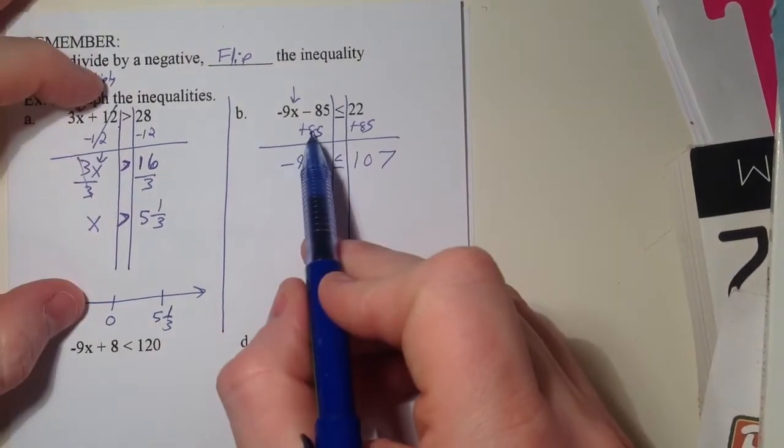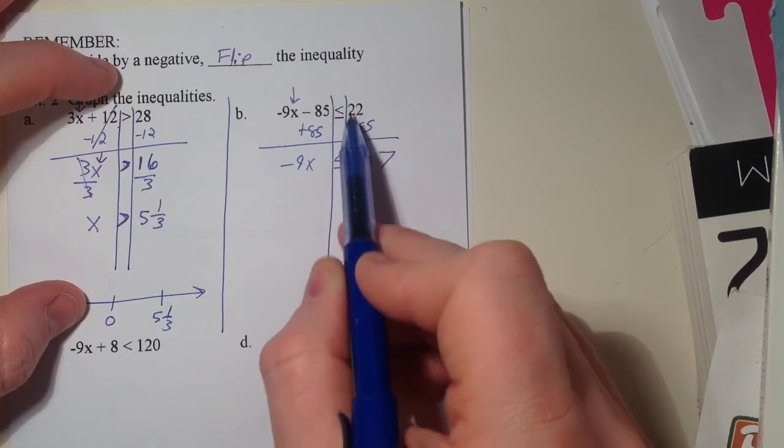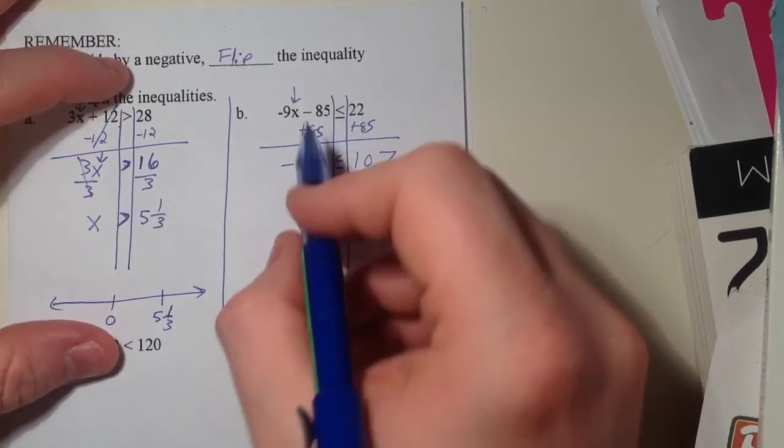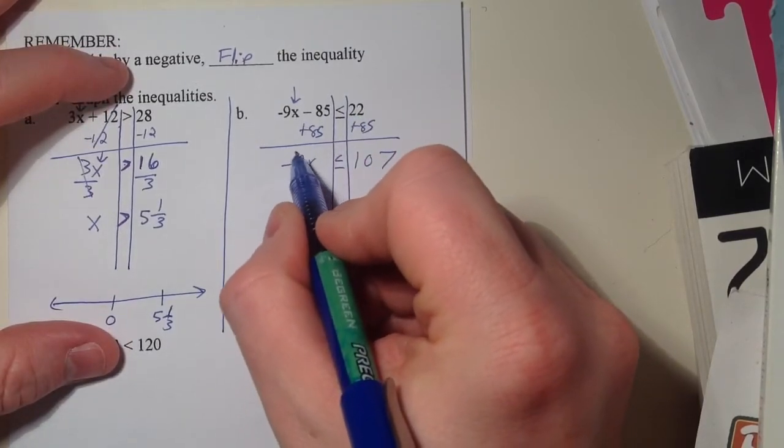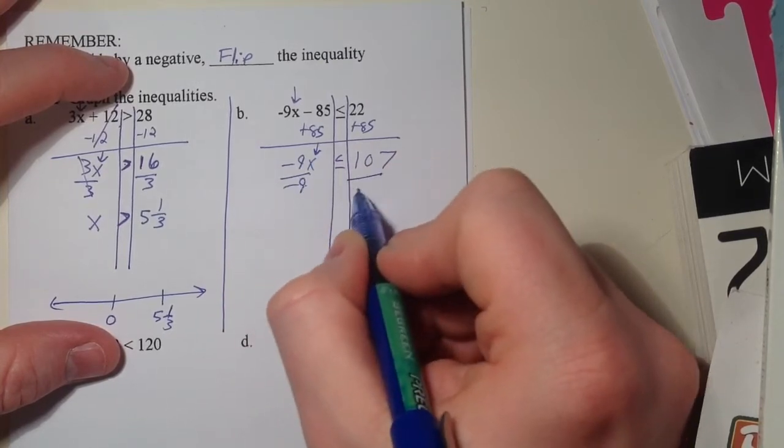So nothing too new here. Plus 85, plus 85. 5 plus 2 is 7. 8 plus 2 is 10. All right. Now I want to get rid of that negative 9. I want to get x by itself, so I'm going to divide by negative 9.